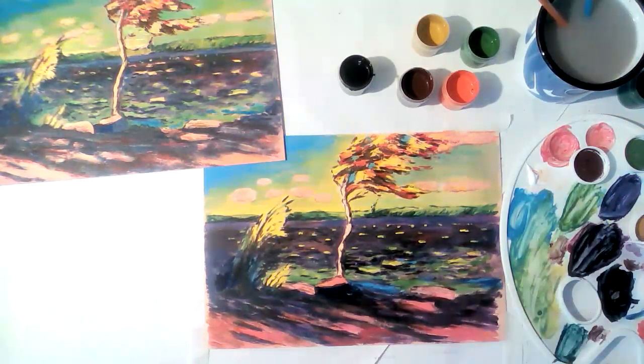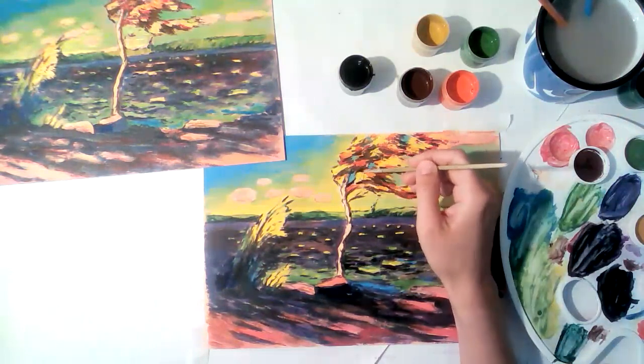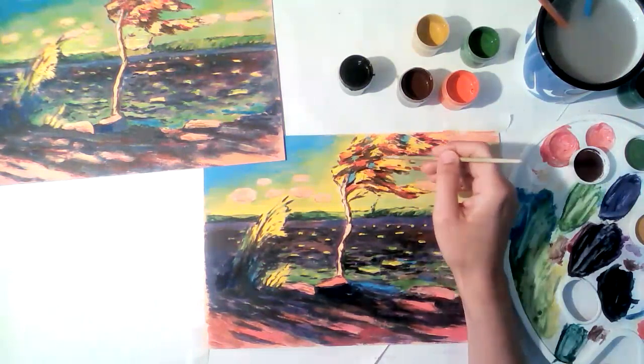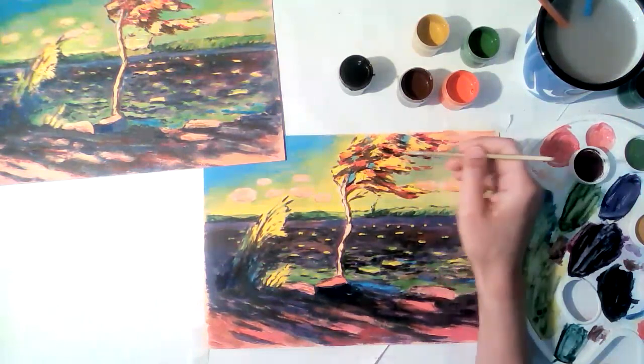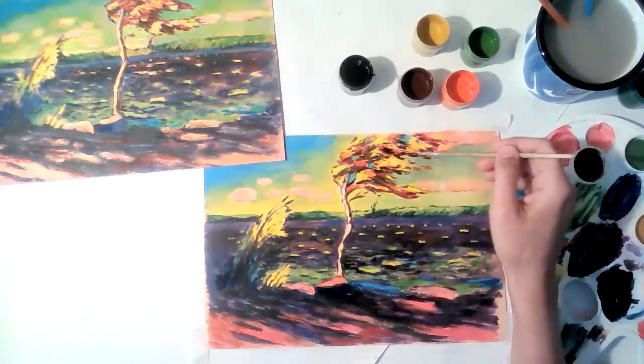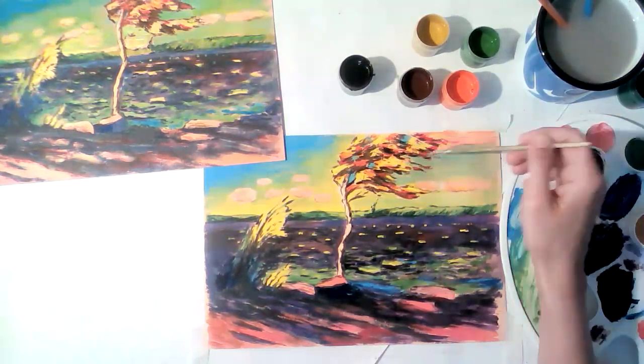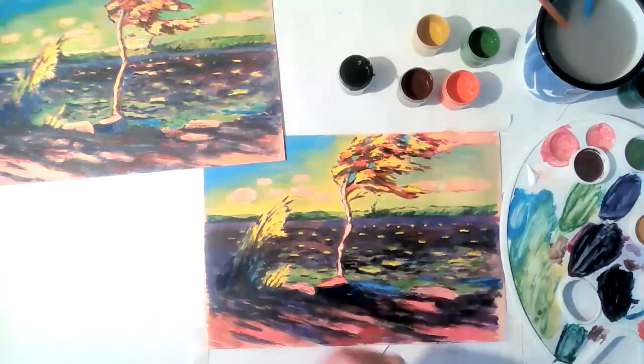Yeah, also maybe going back and darkening the tree a bit. I'm actually always a bit surprised how much you need to keep on darkening, to have it nicely shine.